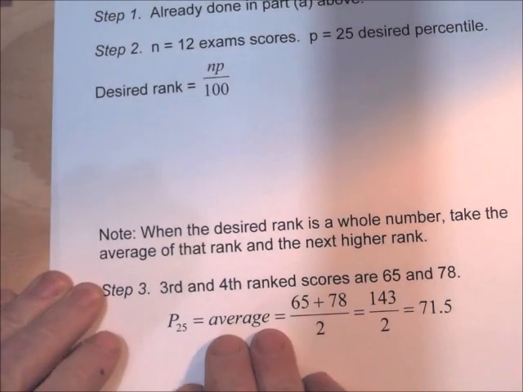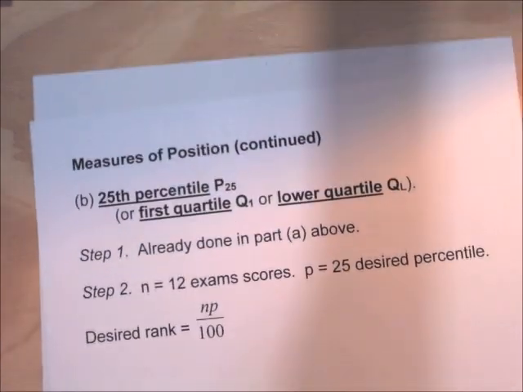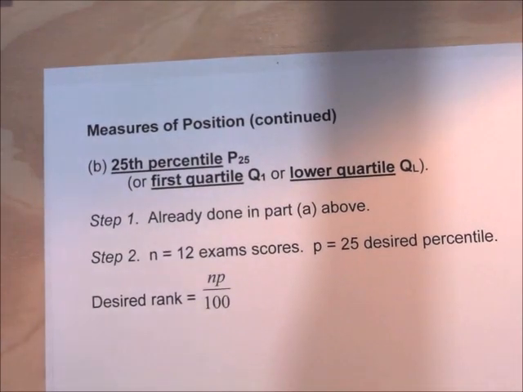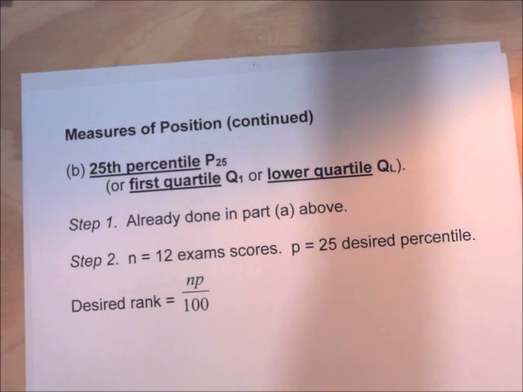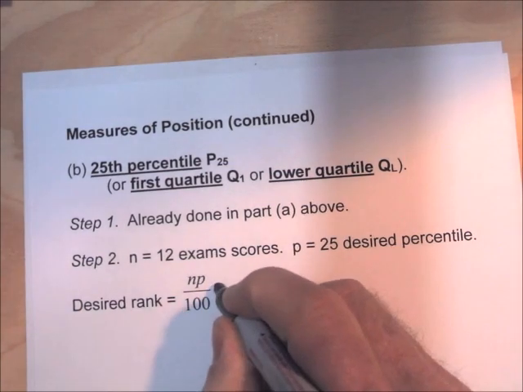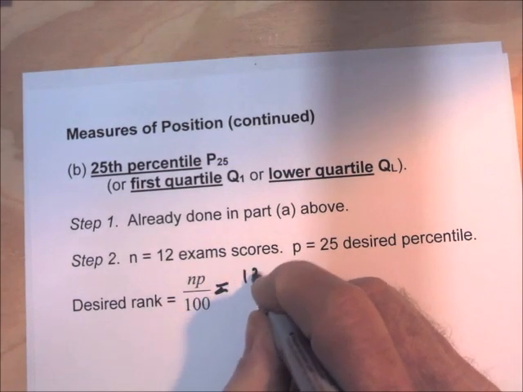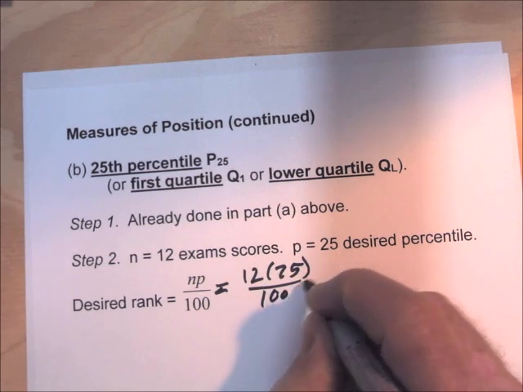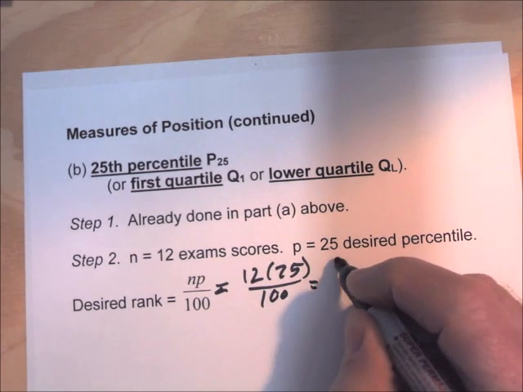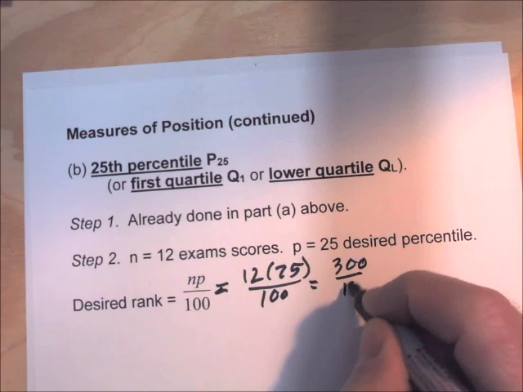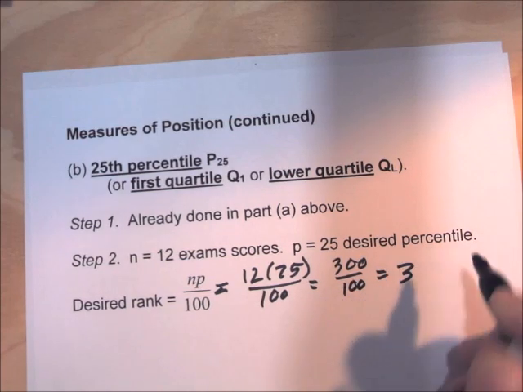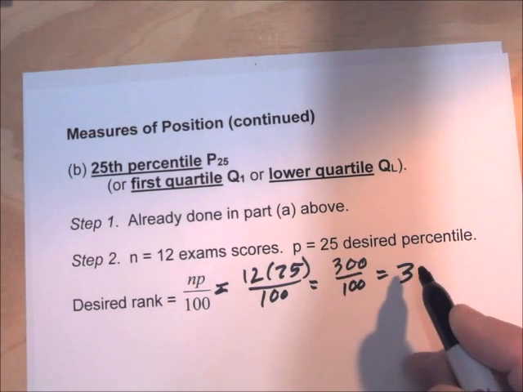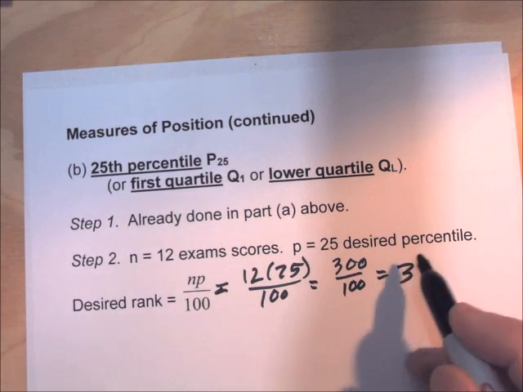Okay, 25th percentile, P25. This is also called the first quartile or the lower quartile. So desired rank is going to be 12 times 25 over 100. So that's going to be 300 divided by 100, which is 3. Now, if the rank comes out to be a whole number, we're going to take the average of that rank and the next higher rank.